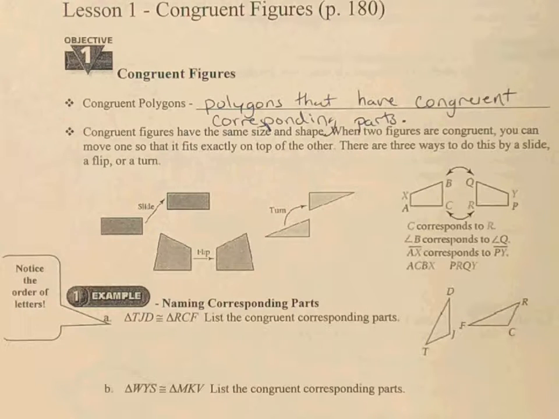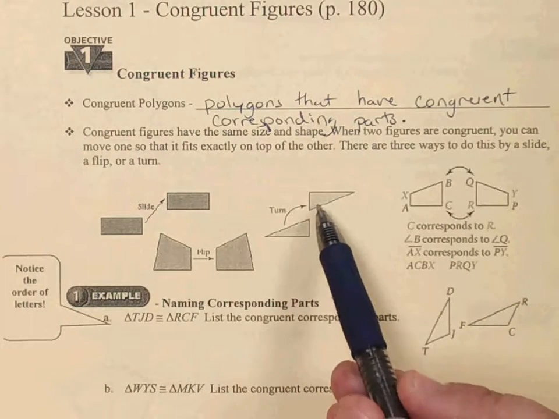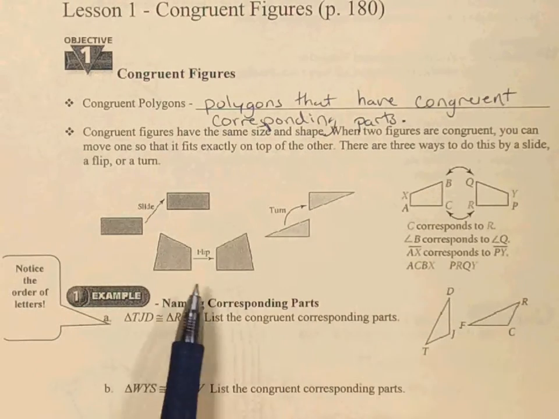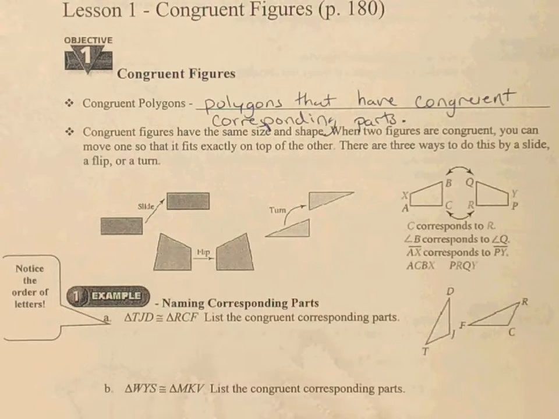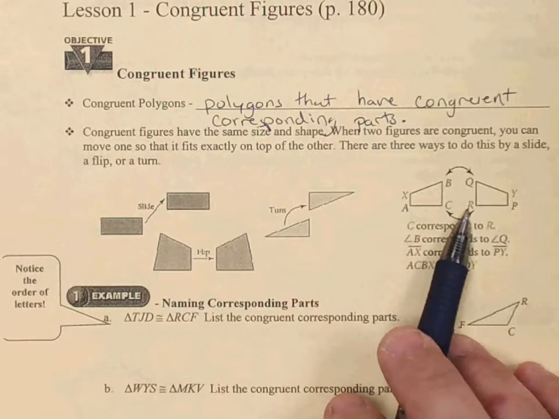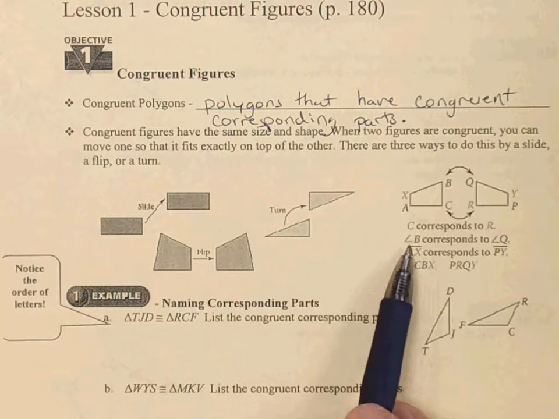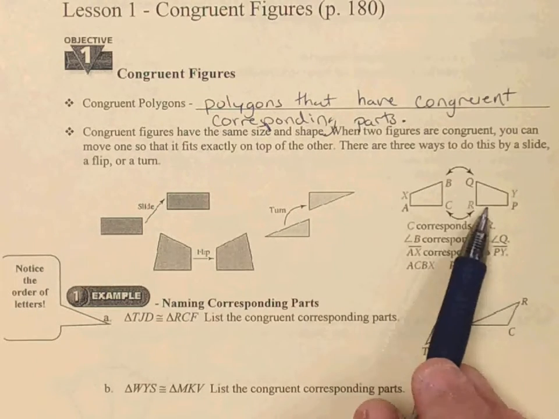If two of these figures are congruent, then you should be able to slide the figures on top of each other, rotate them, turn them, or even flip them, or they may be mirror images of each other. You can see that mirror image in this example with the quadrilaterals. So you'll notice that we have two different quadrilaterals.